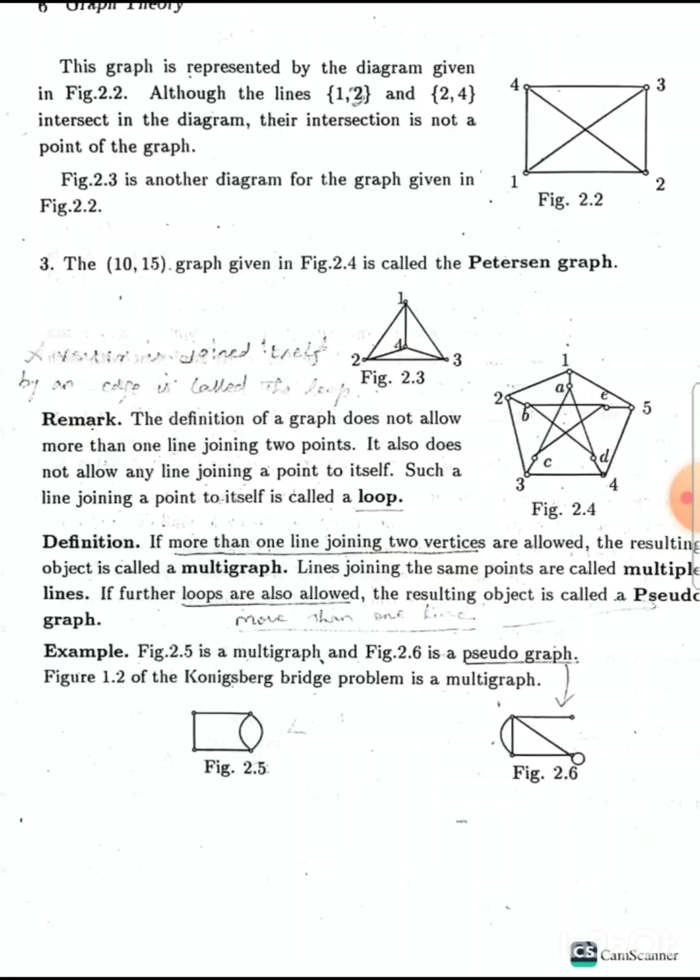And this graph is given in figure 2.2. The diagonal lines 1 3 and 2 4 intersect, as shown in figure 2.2. Their intersection is not a point of the graph.